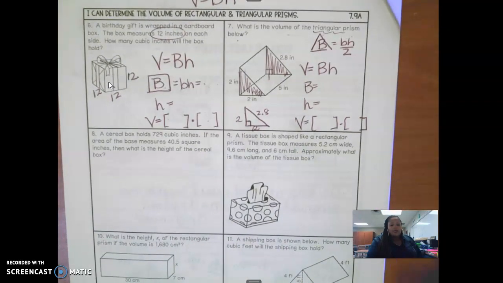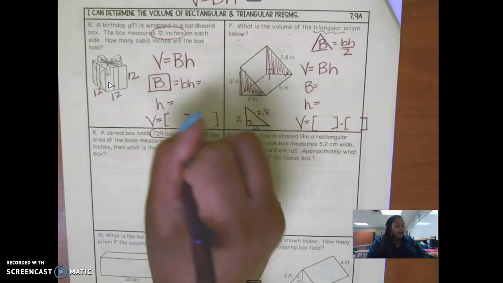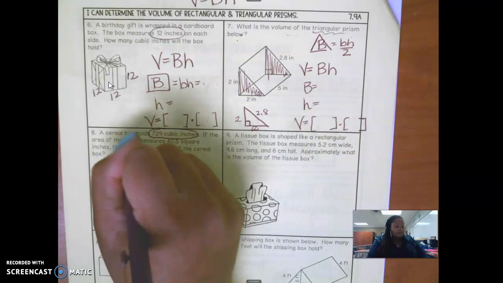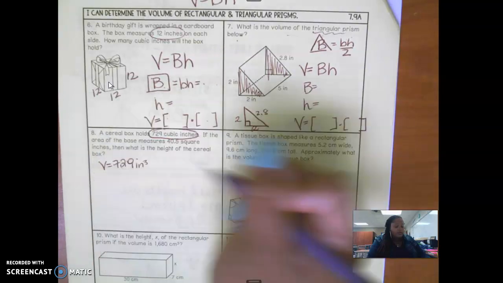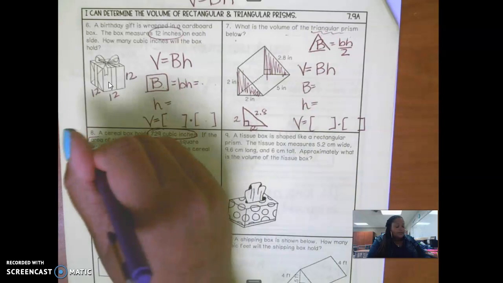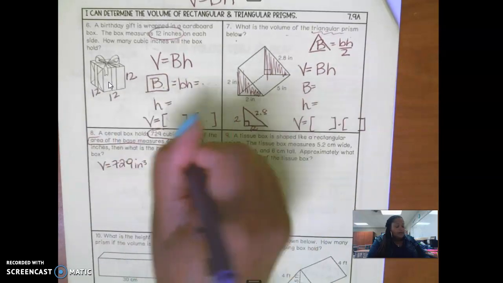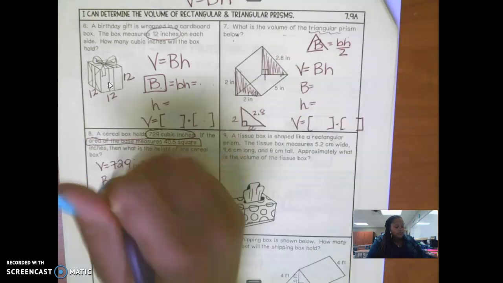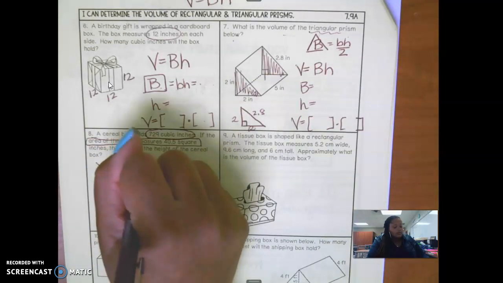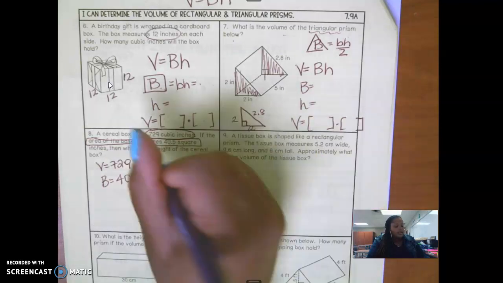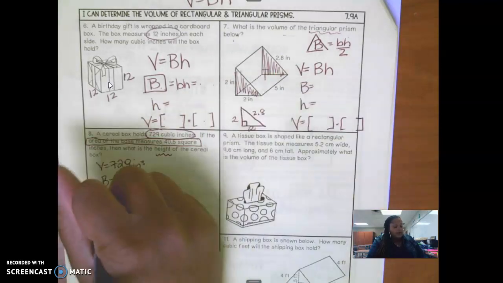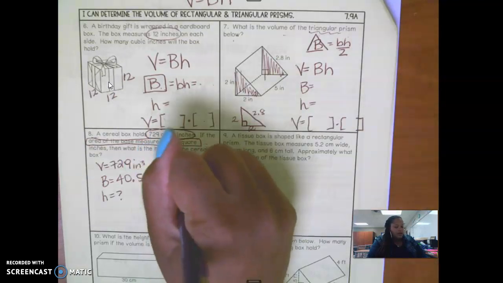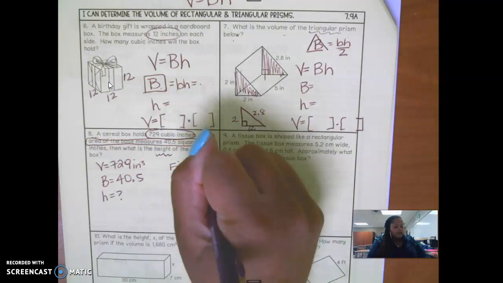A cereal box holds 729 cubic inches. That is my volume. If the area of the base, this is my big B, measures 40.5 square inches, then what is the height of the cereal box? Height is something I don't know. Find height.